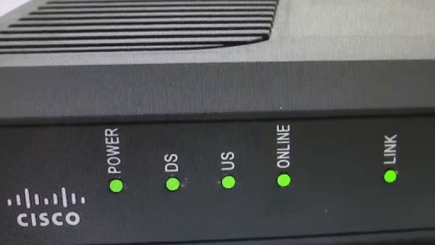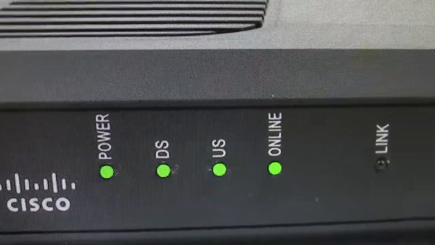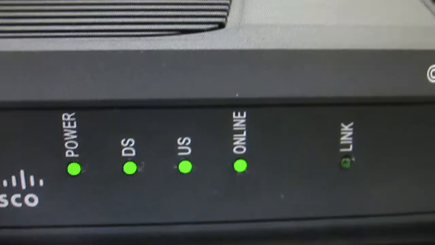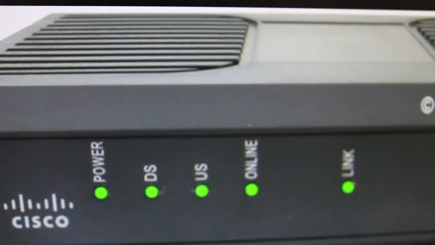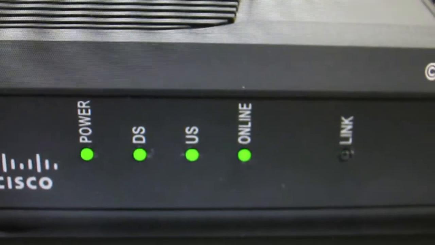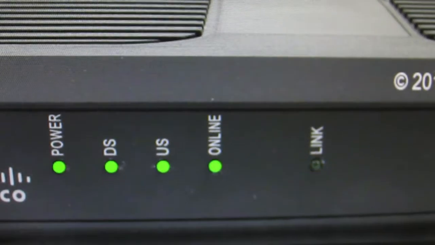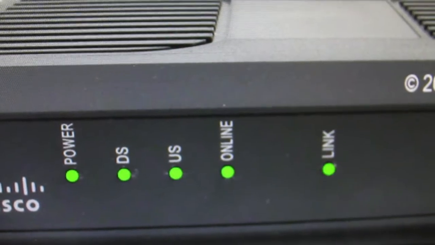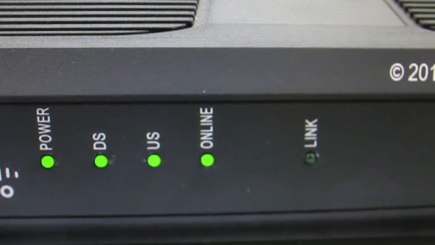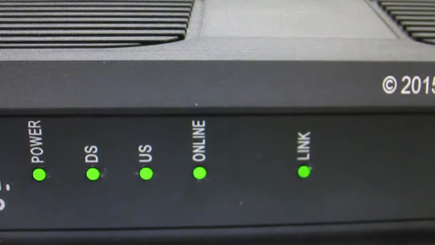Now, your modem is the box that all of your internet cables connect into. Some large organizations don't have small modems like this. They have quite large ones. But you just want to check the lights on it, especially if it's just one at home. If you've got a full array of green lights, you're fine.